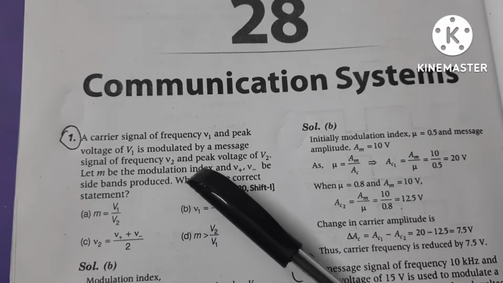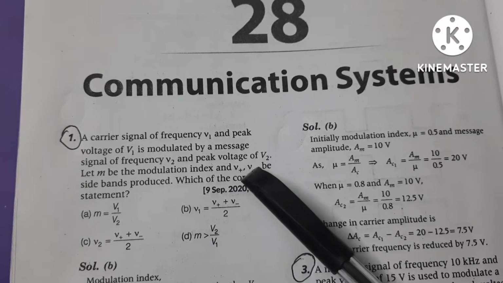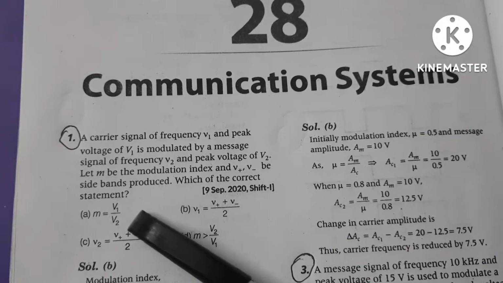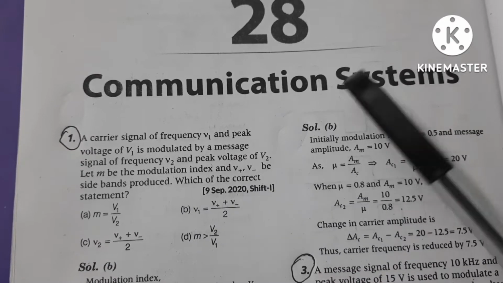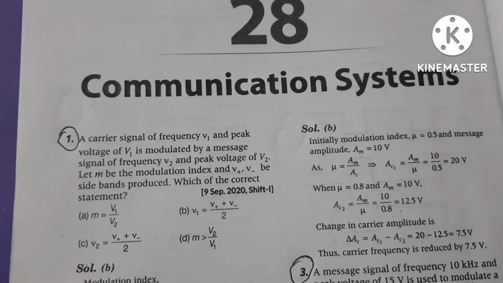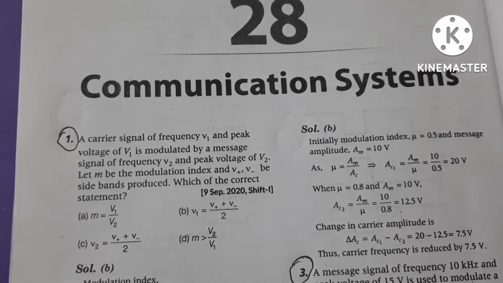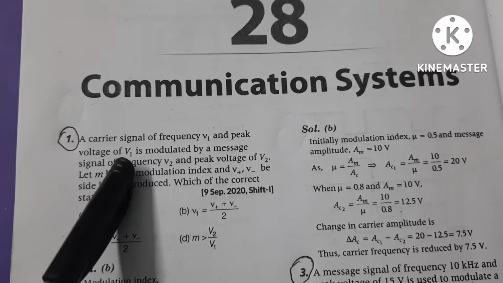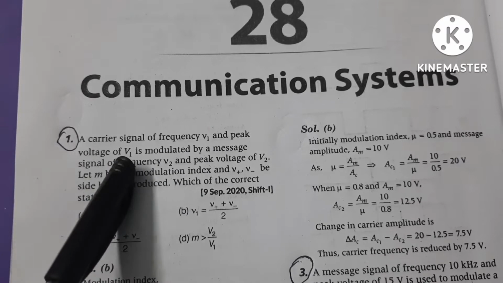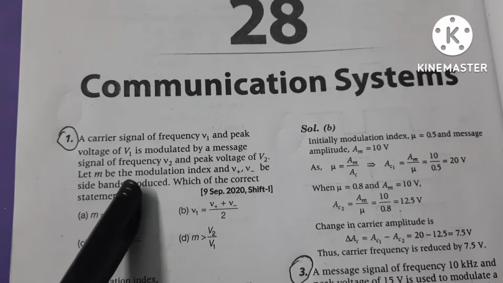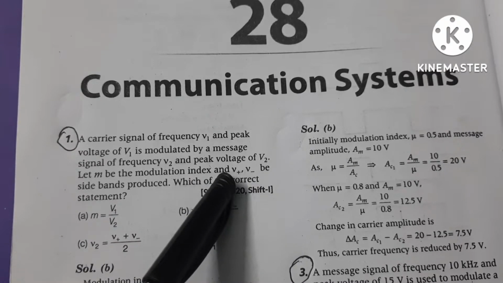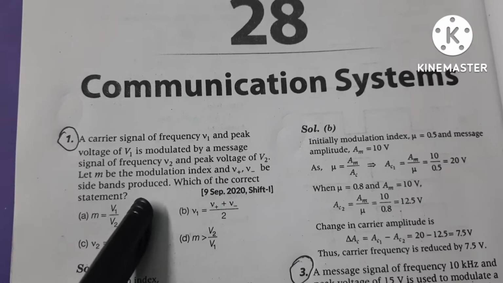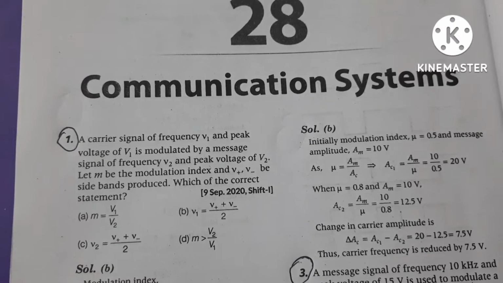Let M be the modulation index, and ν+ and ν− be the side bands produced. Which of the following is correct? See, they have given four options here. We have to find out which is correct. The given data is the frequencies ν1 and ν2, the peak voltages V1 and V2, and ν+ and ν− are the side band frequencies. So which option is correct?